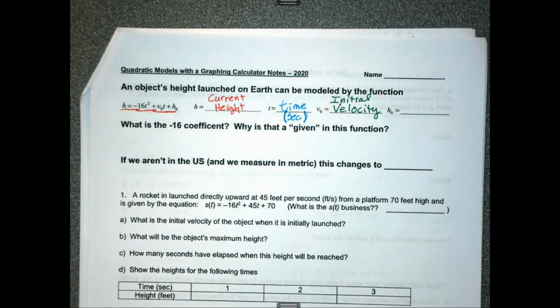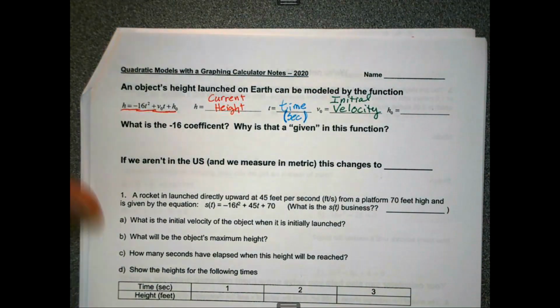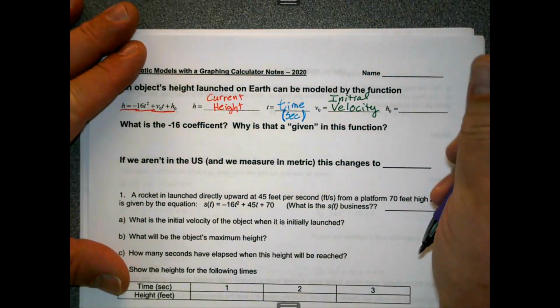And h of 0, or h0, is our initial height.